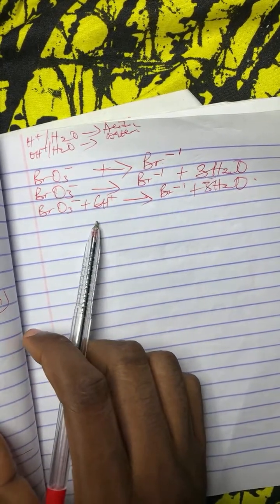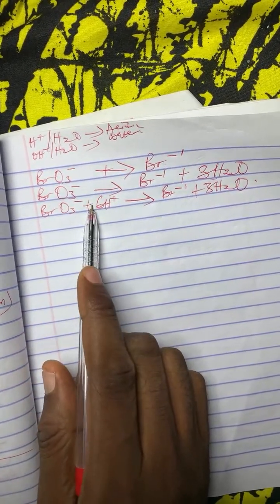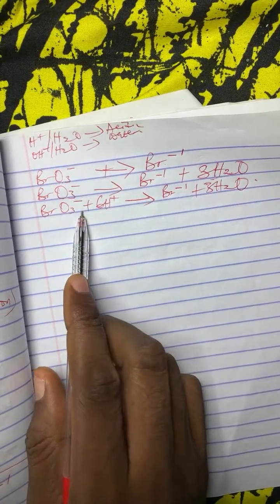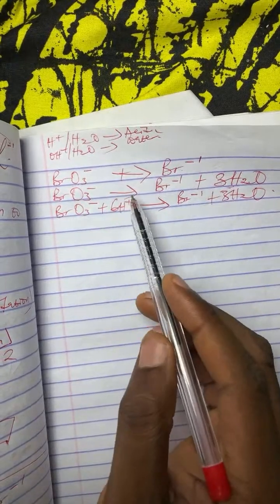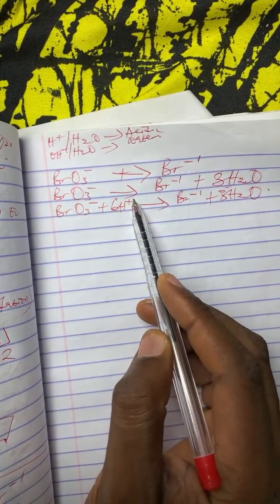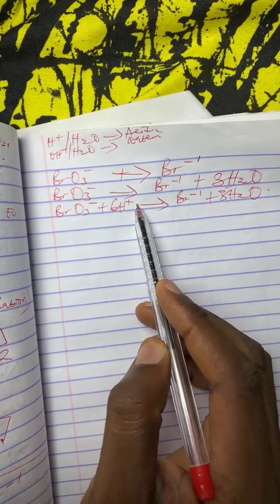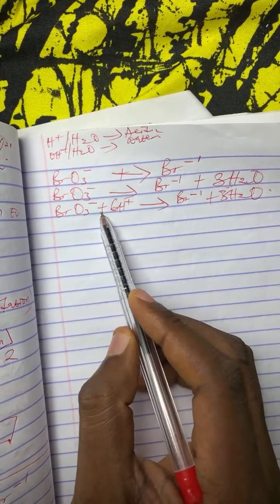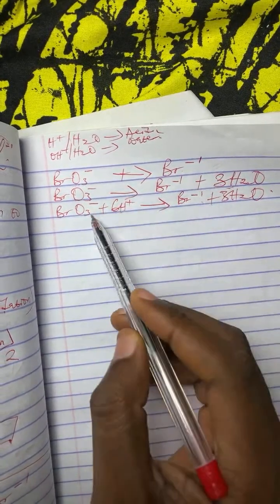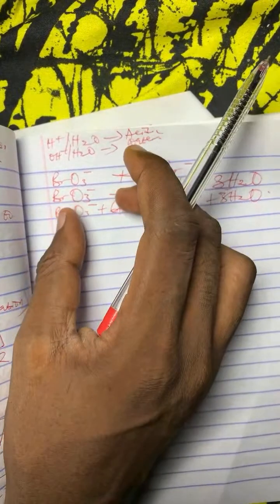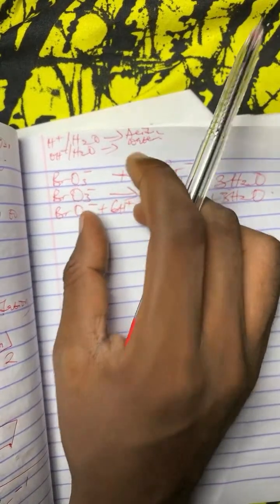So in this scenario now, what I'm going to do here, I'm going to try as much as possible to balance the charge. So if here is 6 plus and here is minus 1, that means the total charge here is what? 5 plus. Because look up, this is hydrogen plus. 6 times this plus will be 6 plus. And this is minus 1. So minus 1 plus 6, I'm having 5 plus at the left-hand side. And here I'm having what? Minus 1. So what am I going to do here? I'm going to make sure that all the charges here is equal to minus 1. That means I'm going to add an electron here.